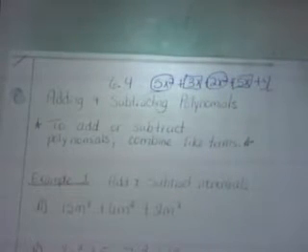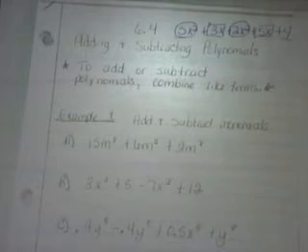Just because this has an x does not mean you can combine it with these, because they have to have the same exponents to be like terms. But we've already learned that in a previous lesson, so that's just a review. So again, to add or subtract polynomials, you're going to combine like terms. And again, this is lesson 6.4 off your iPad app, so I'm going to give you time to get to that.